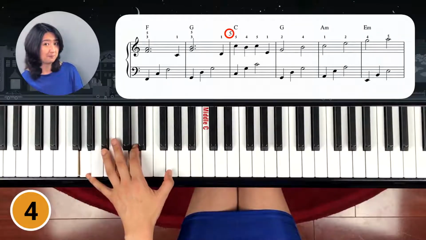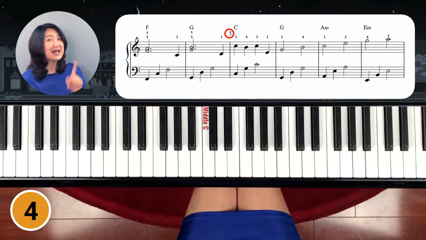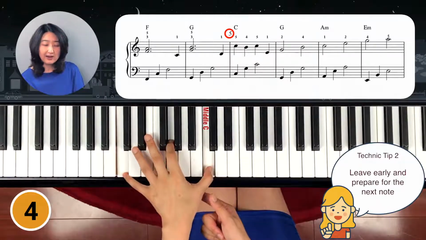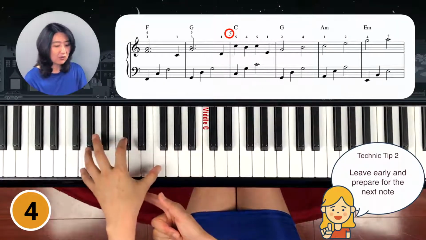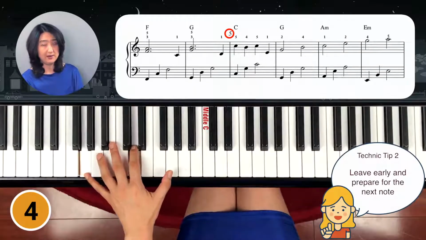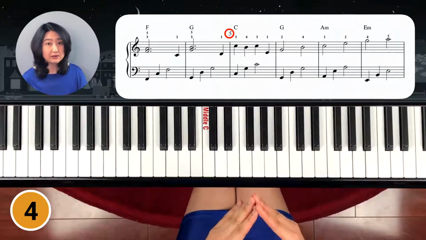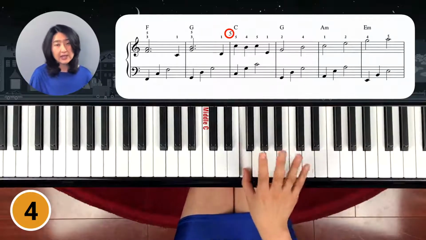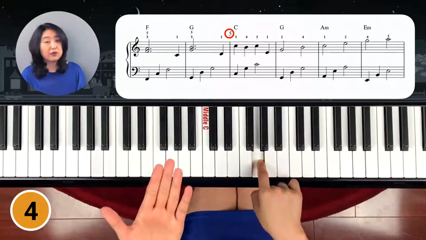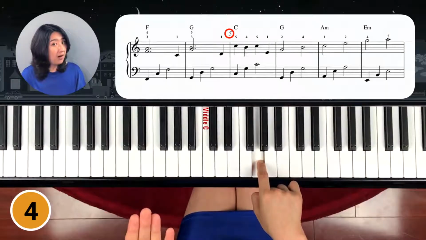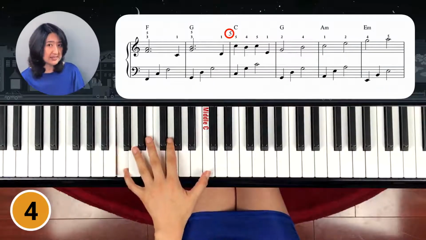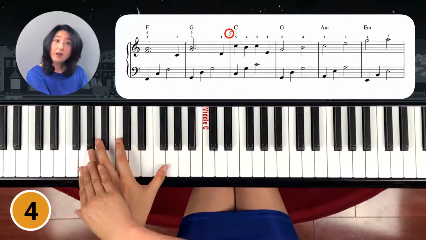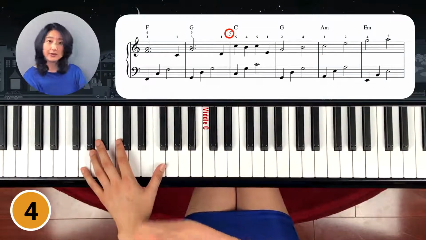This is an important technique for playing chords. You have to leave a little early and then be ready for the next chord. If you play a single melody line, you can just play it connecting the notes, and you have to hold it for its full value. But a left hand chord is a little bit different from the melody line. You have to be there a little early and prepare for the next chord.